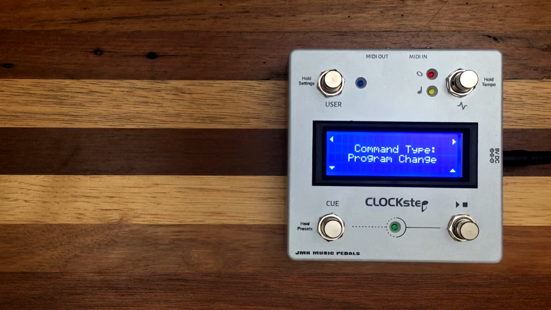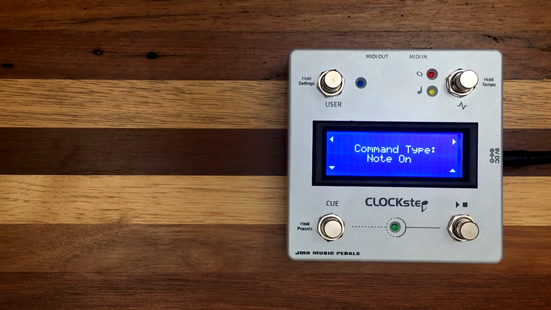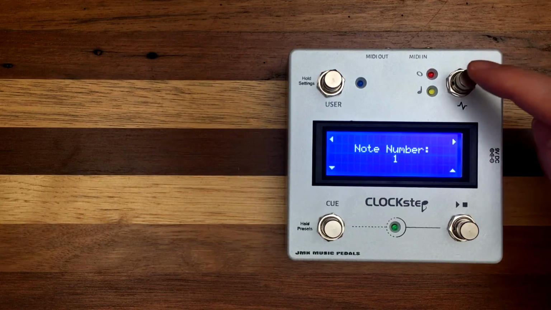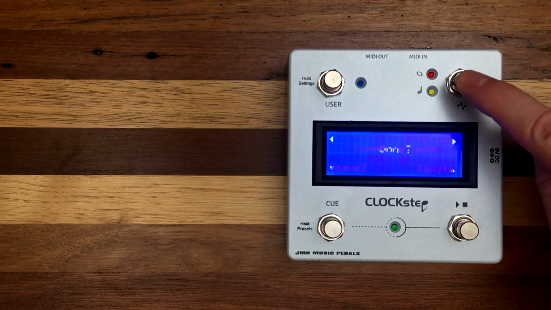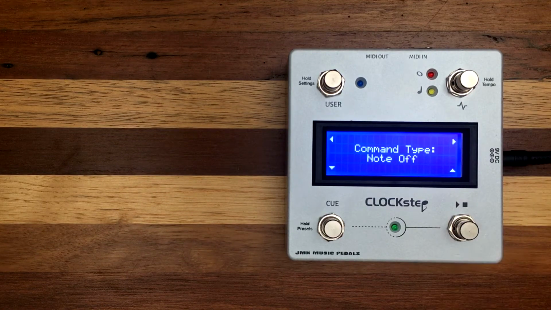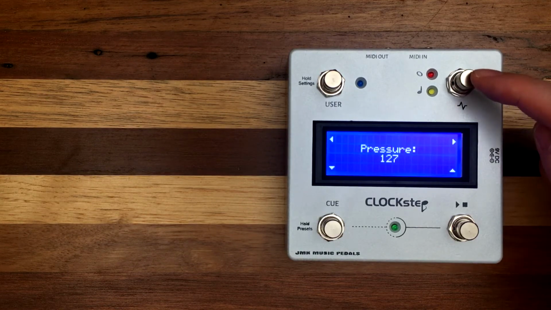Here's a list of each of the MIDI command types available to be set. Program change and control change we've just seen. Note on sends a channel command instructing an instrument to play a specific note. Its values include note number and velocity as well as channel. Note off silences a note that's currently being played. Note aftertouch is a channel command that applies some kind of expression to the note being played. Its values include note number and pressure as well as channel.